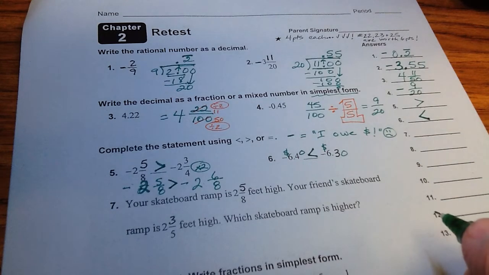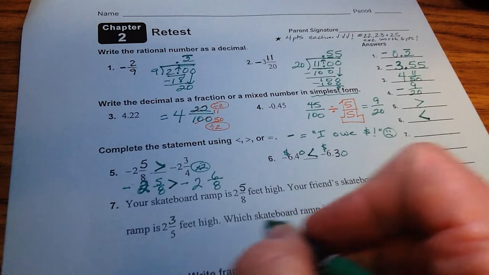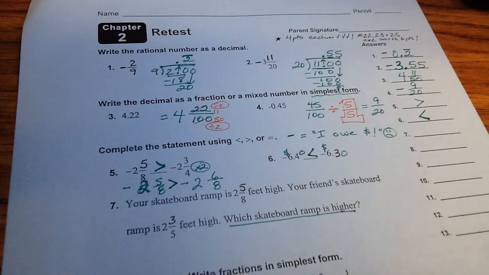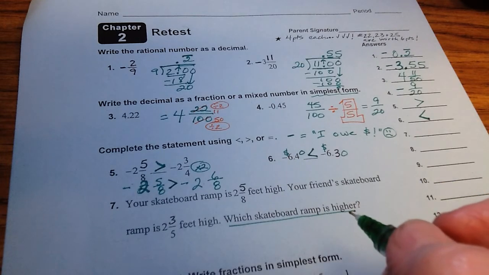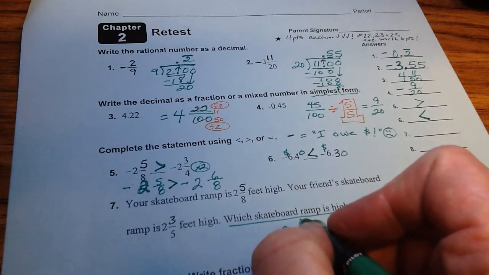Okay, number 7. Your skateboard ramp is 2 5/8 feet high. Your friend's skateboard ramp is 2 3/5 feet high. Which skateboard ramp is higher? So that's the question. We want to know which skateboard ramp is higher. So we need to compare 2 5/8 versus 2 3/5. Well, the 2 part is the same for both.